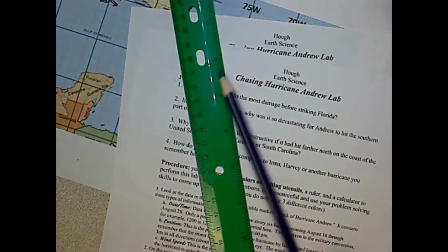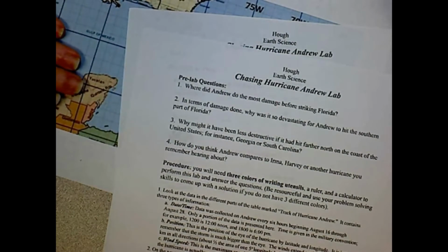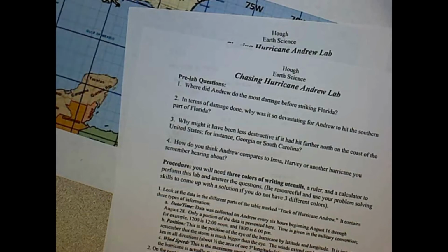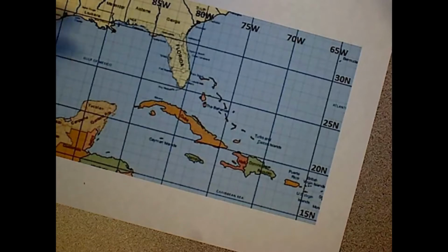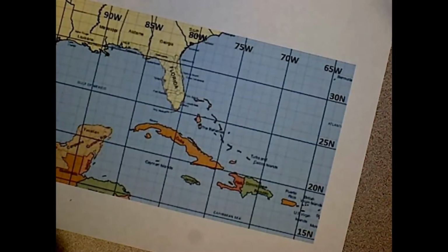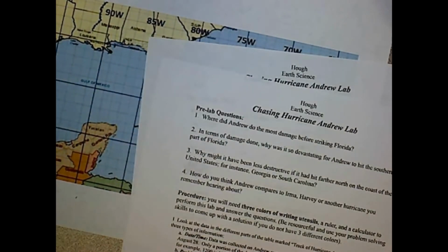If you don't print off the student response sheet, you are actually also going to need some paper so that you can draw your map. This is what your map's going to look like. So pause me, go gather your supplies, and then I'll talk you through drawing your map. Answer your pre-lab questions also while you're gathering your supplies.